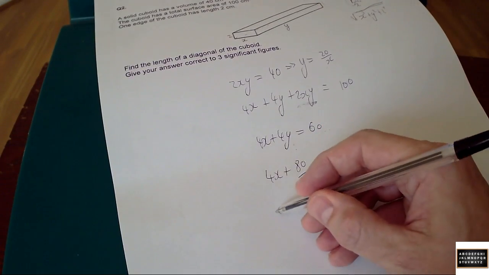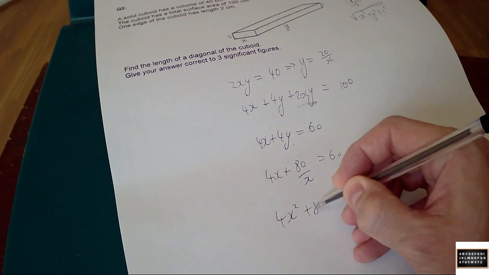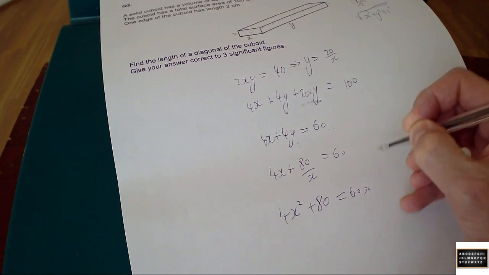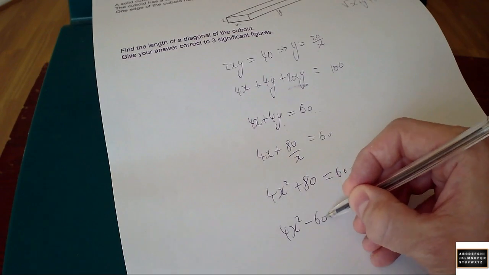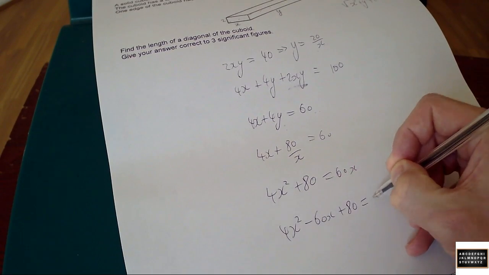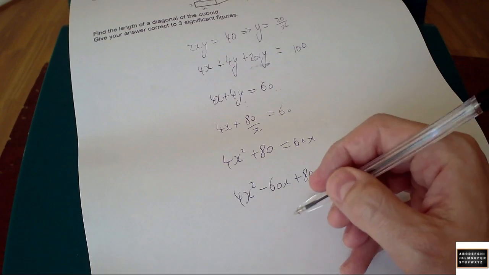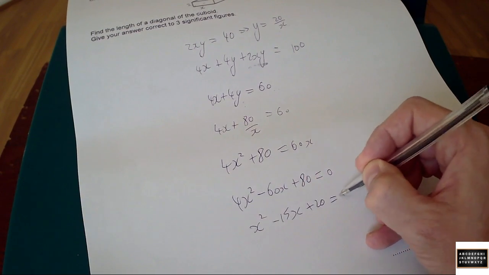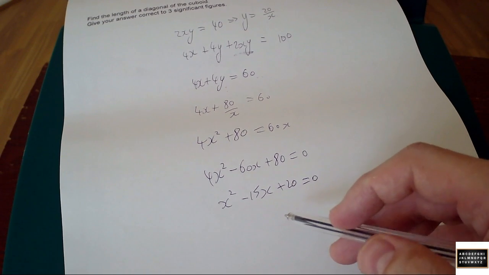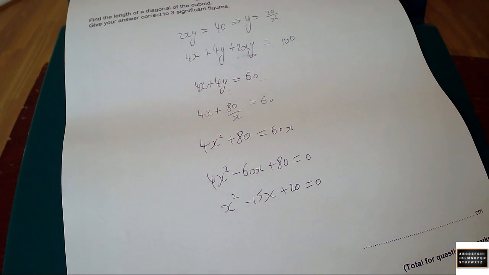That creates for us a quadratic, so 4x squared plus 80 equals 60x, which gives us a quadratic 4x squared minus 60x plus 80 equals 0. I'm going to divide everything by 4 to make it a little bit easier for myself. It gives me a quadratic here, which again, looking at that, it looks like it's going to be unlikely I'm going to be able to solve that using factorization.